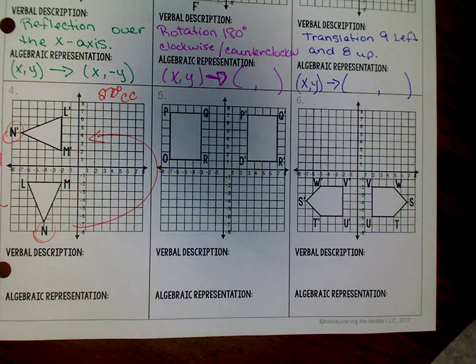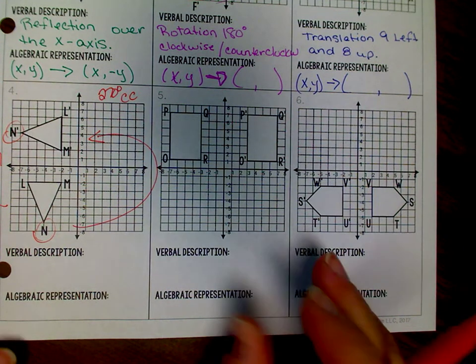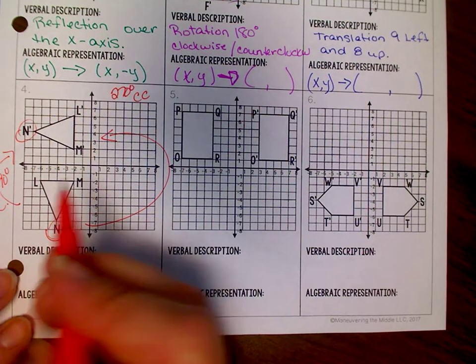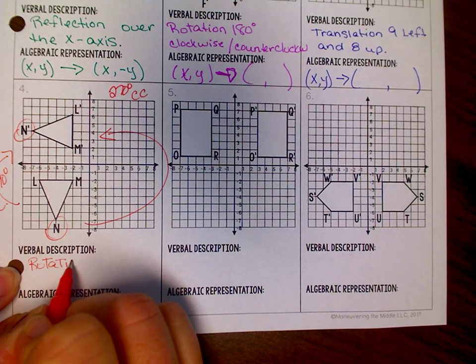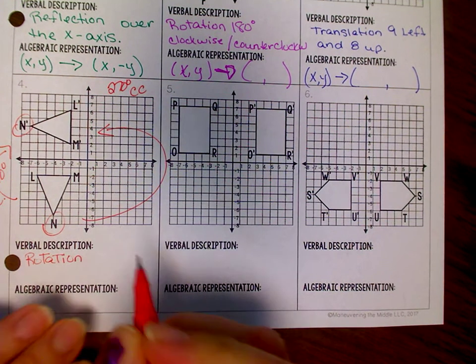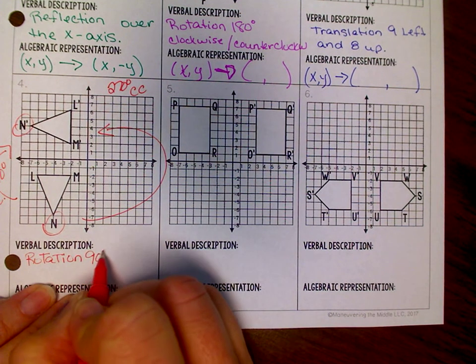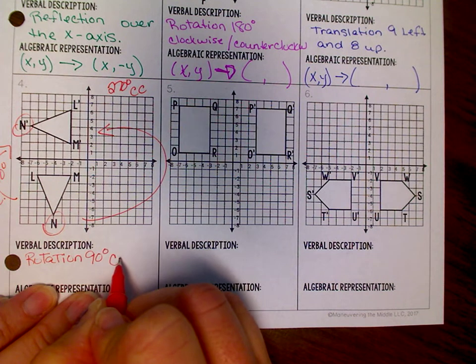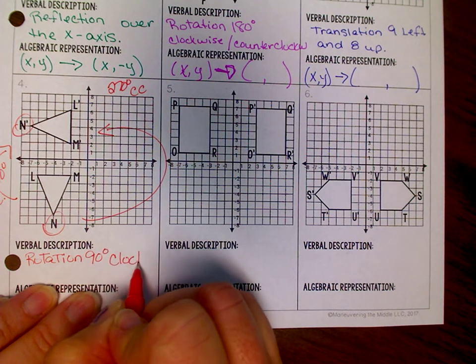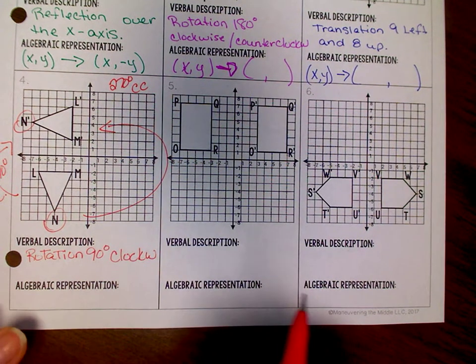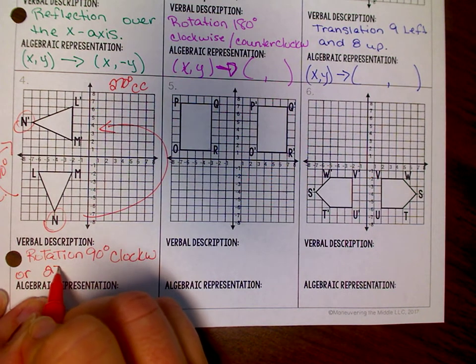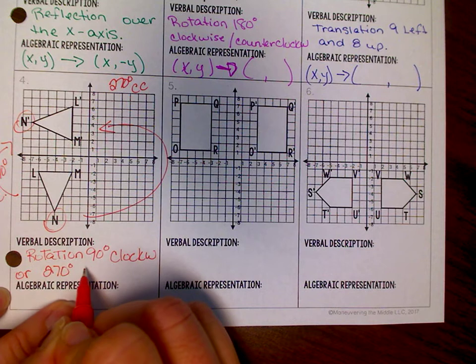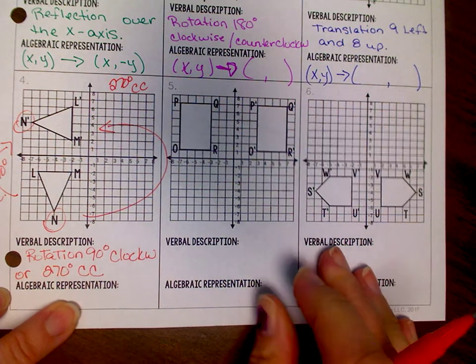Now we just have to write that down in a verbal description, but I needed to show you what actually happened. So the verbal description is a rotation, 90 degrees clockwise, or 270 degrees counterclockwise.